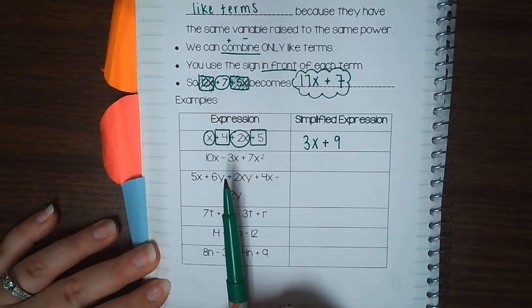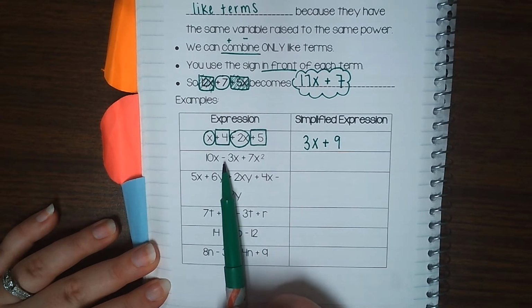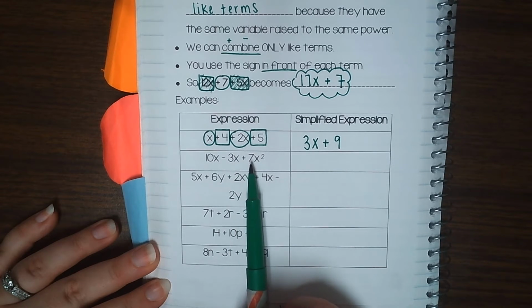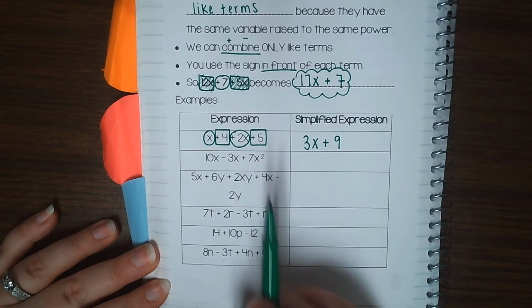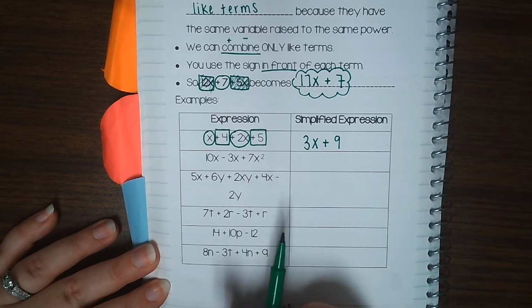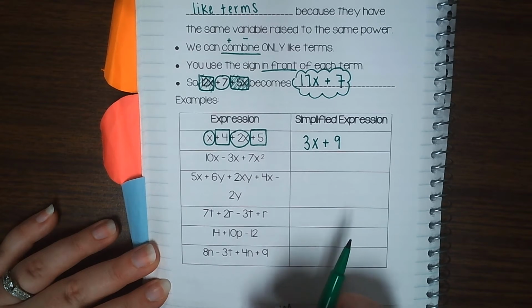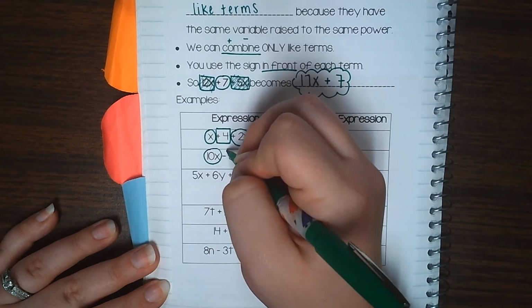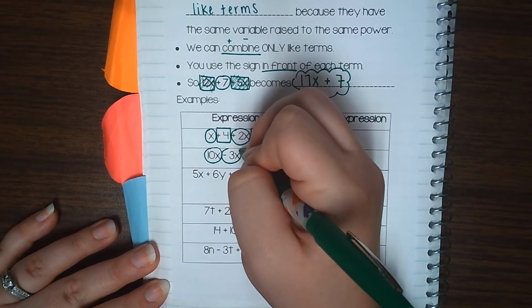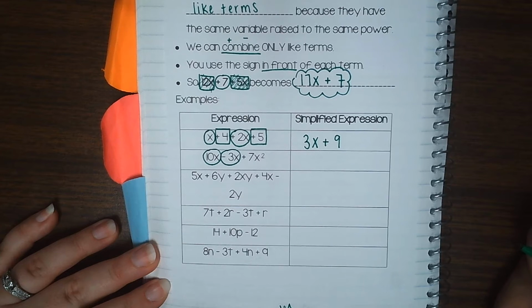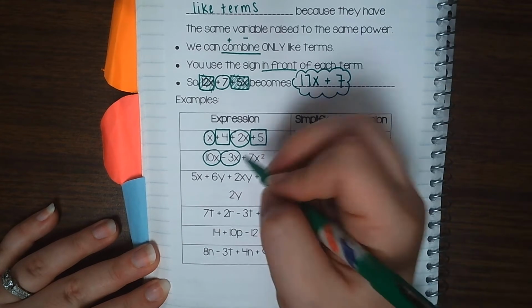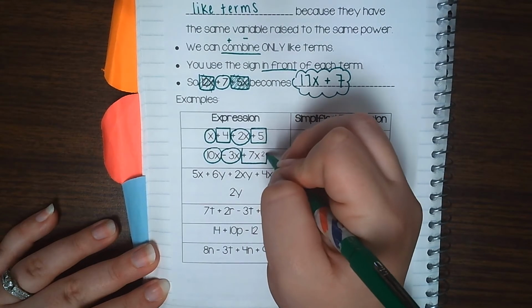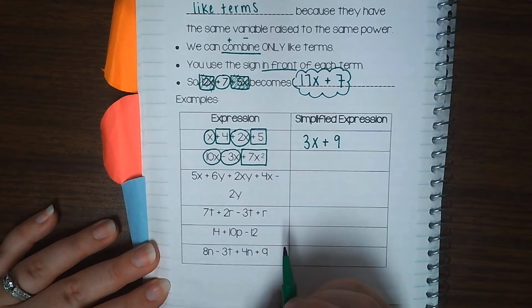Okay, next we have 10x minus 3x plus 7x squared. So we've got two different types of terms. We've got our x's, so 10x and minus 3x. Then we have plus 7x squared.